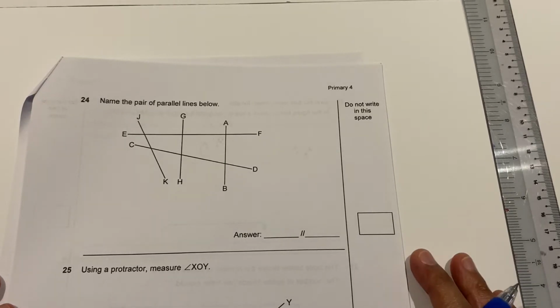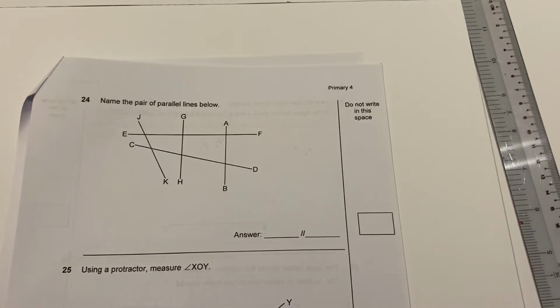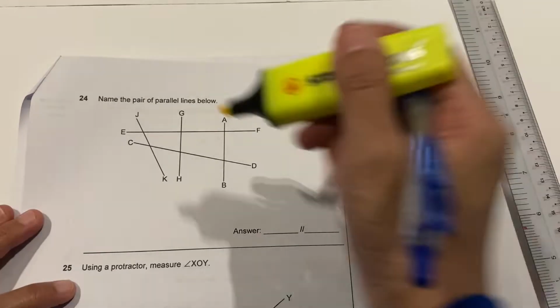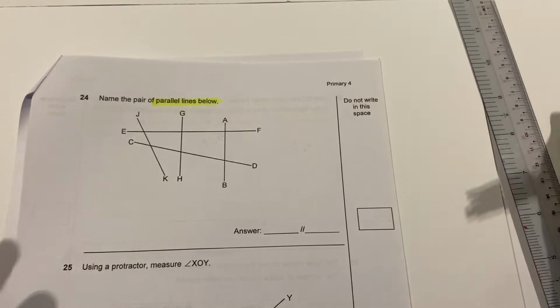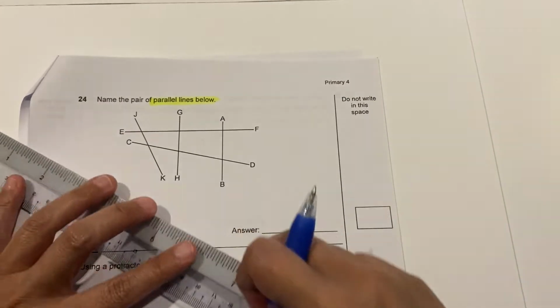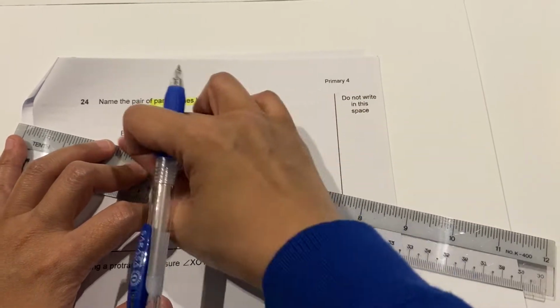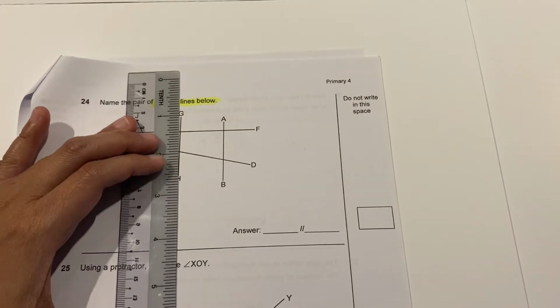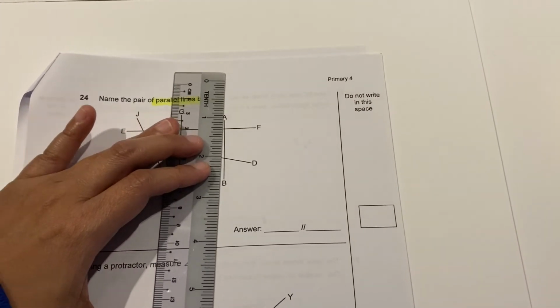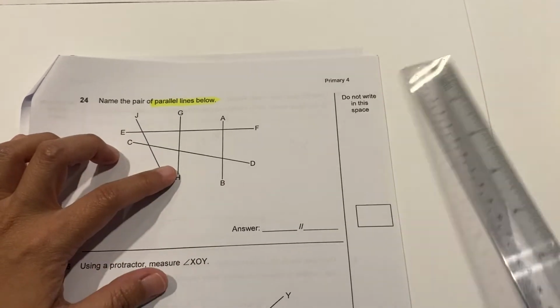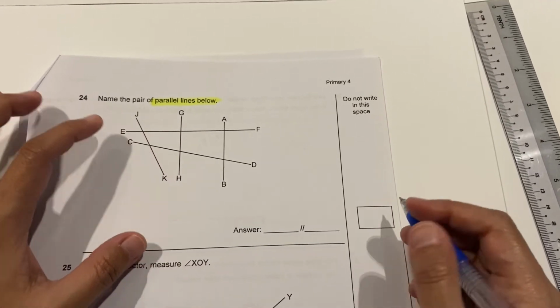Question 24. Name the pair of parallel lines below. Now, parallel lines means lines that will never meet. So let's take a look. So we have, definitely not this and this because this is slanted. It will be this and this, right? So how do you write that for your answer?